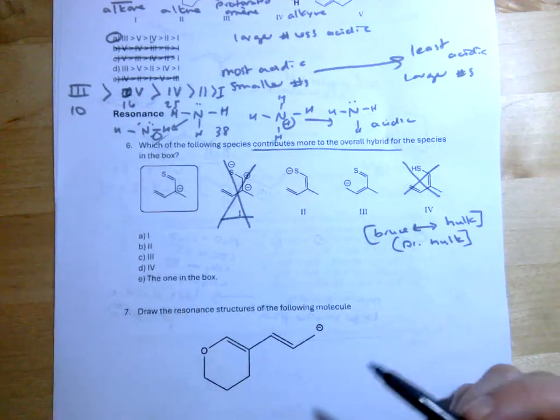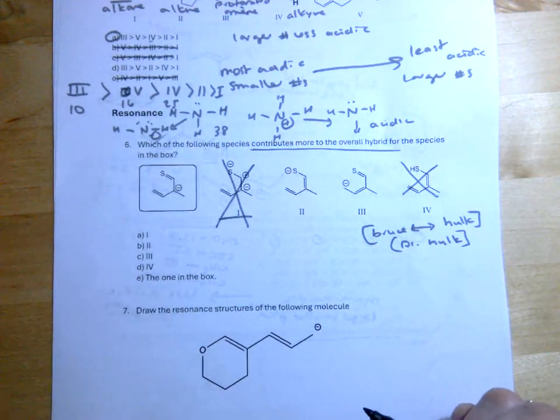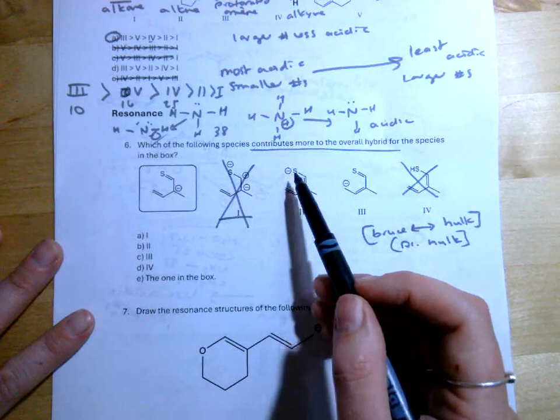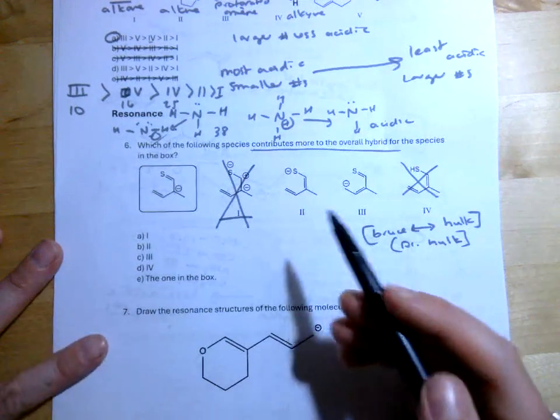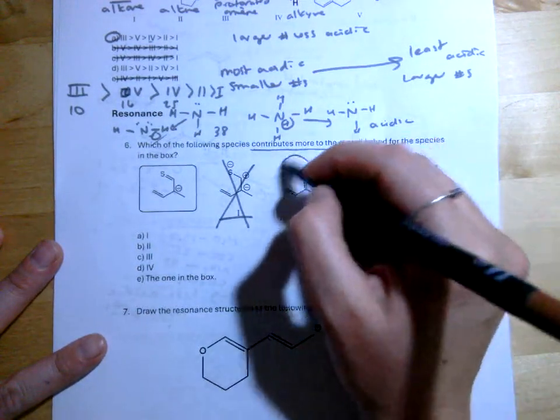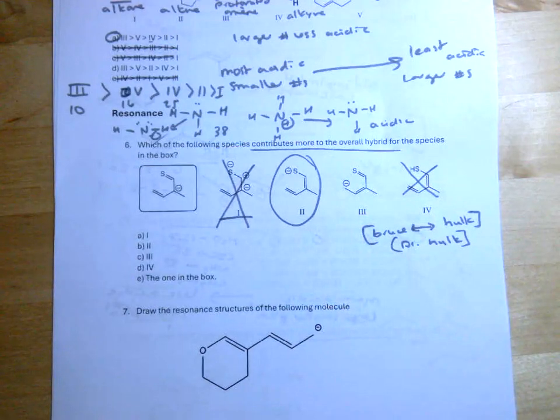I'm going to check to make sure they're each valid resonance structures. But typically we want the more negative charge on the more electronegative atom. So sulfur is more electronegative than carbon. So I'm guessing that 2, if it's a valid resonance structure, is going to be the most stable and therefore the largest contributor. So I've done all that without even drawing one single resonance structure.